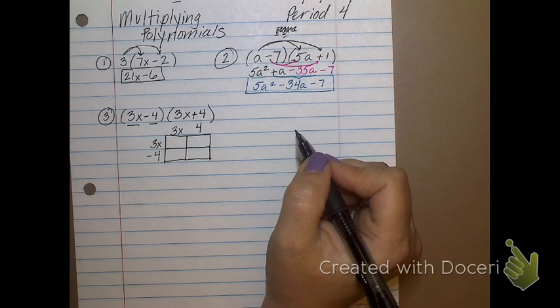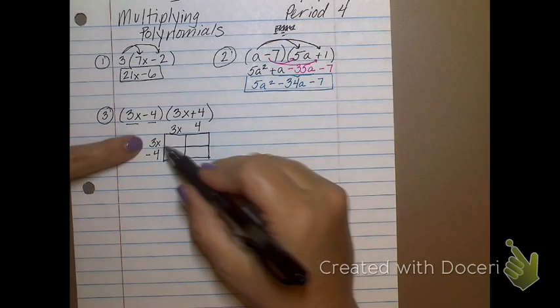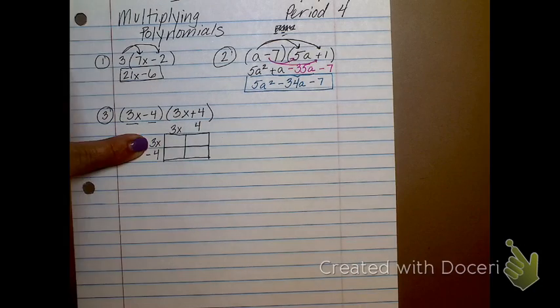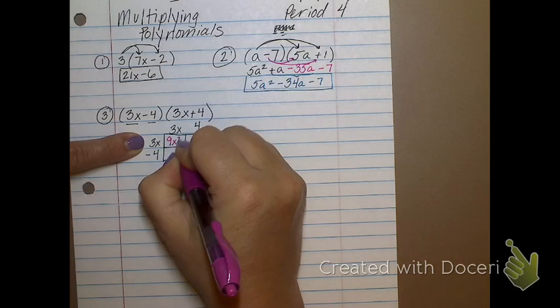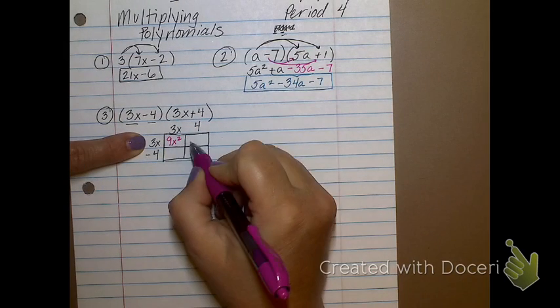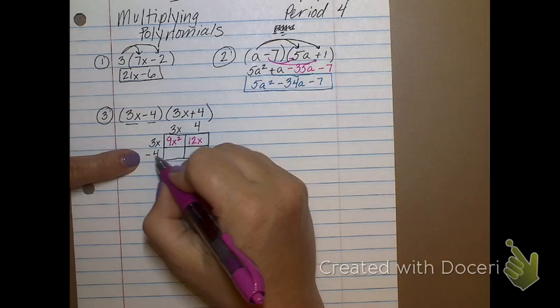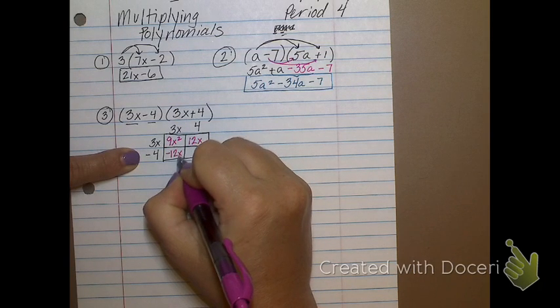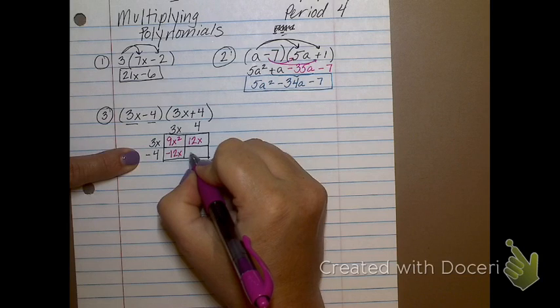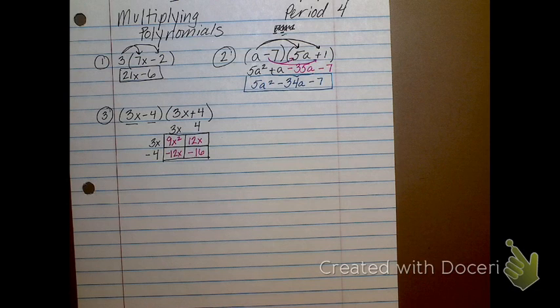Genius, I know. So now I just need to treat this like a multiplication chart. So 3x times 3x is 9 what? X squared. What's 3x times 4? 12x. What's negative 4 times 3x? Negative 12x. And negative 4 times positive 4? Negative 16, right? Multiplication table. My bad. You were on a roll, too.